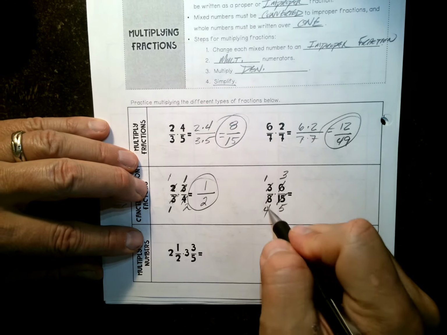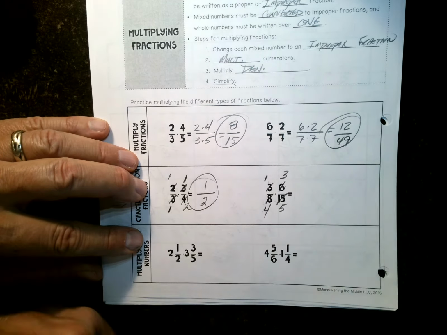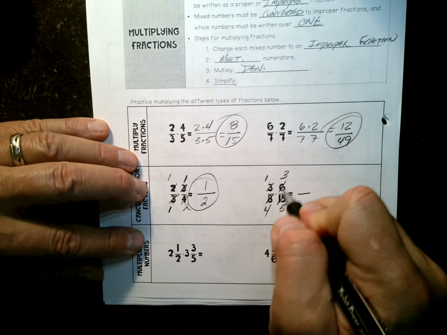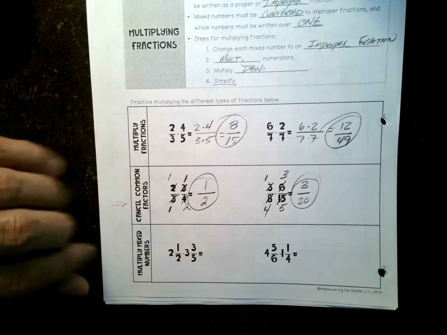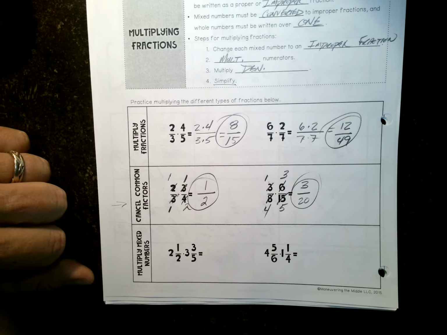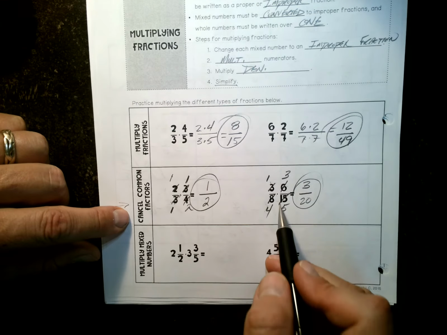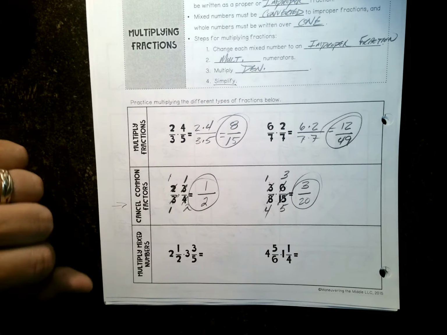I see no other way top to bottom combination. So now I'm just going to multiply through, and I'm going to circle my final answer, 3/20. Right? So again, these were pretty easy. We did a little bit of factoring. Now we're going to multiply mixed numbers.